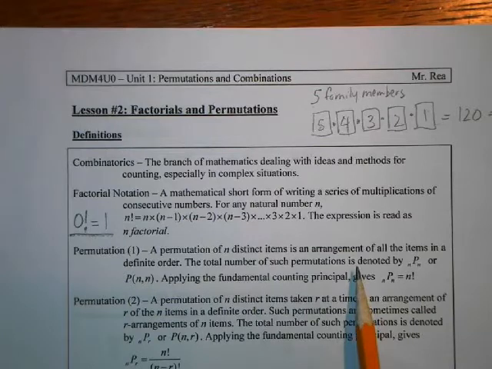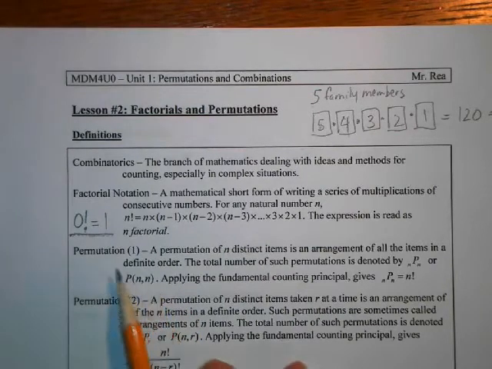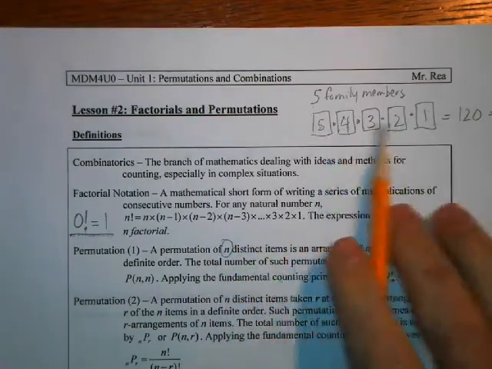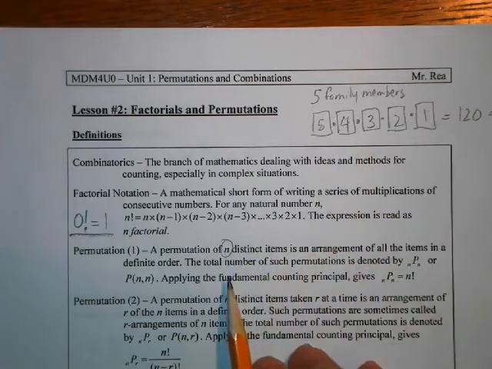Okay, now there's 2 types of permutations. It's really the same thing, but it's good to separate them. The first permutation is where you have n distinct items. So for example, this would have been 5 family members.